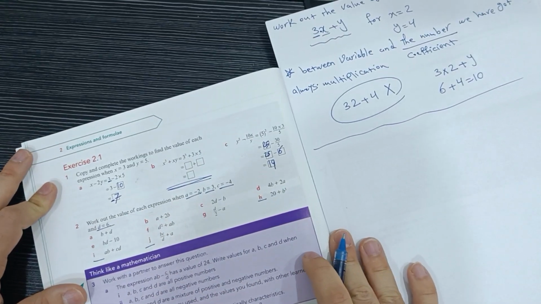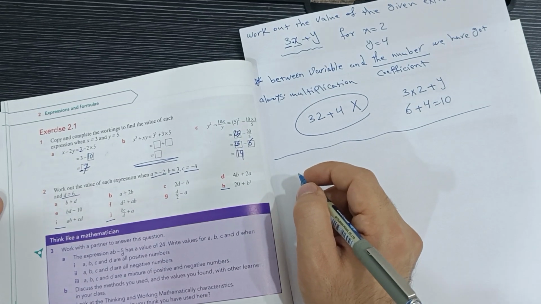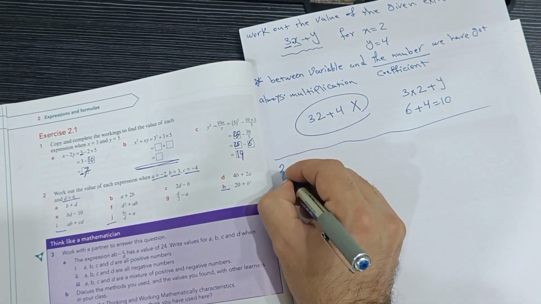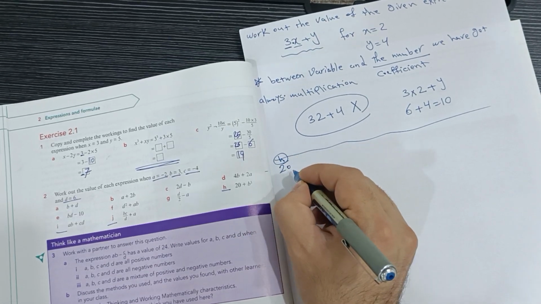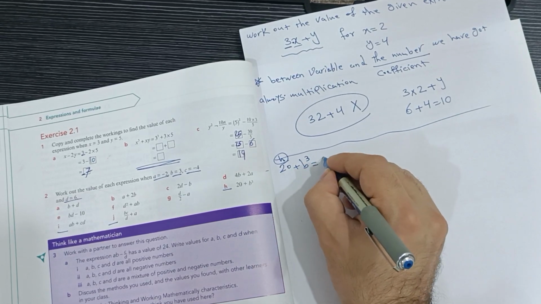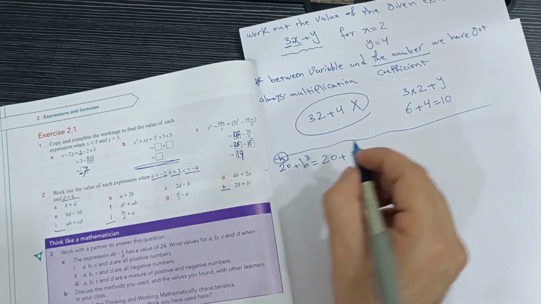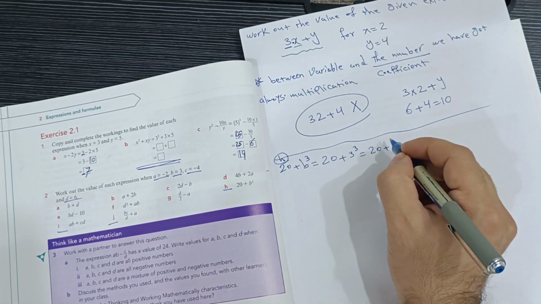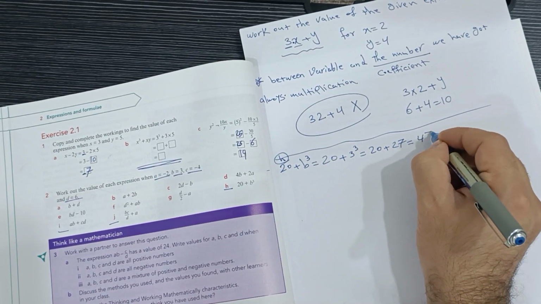I will do it here on this paper in order to keep our book clean. So, H, by the way, guys. That is example H: 20 plus b cubed. So 20 plus our b here, which is given, is 3. So 3 cubed, you know that it is equal to 27. So 20 plus 27, 47.